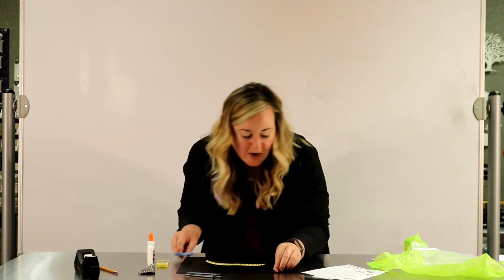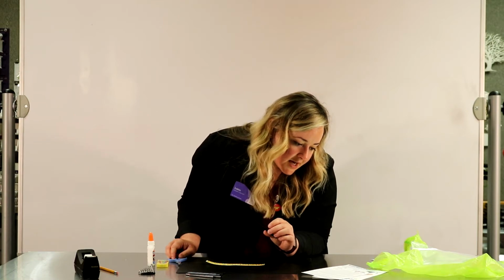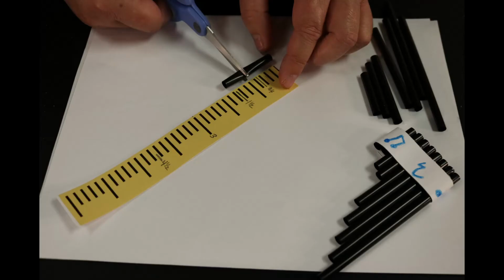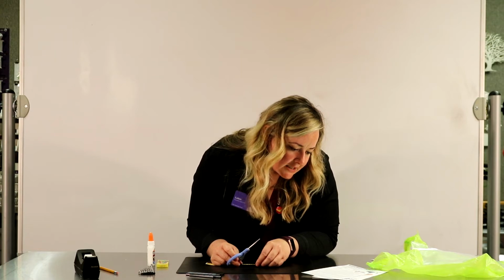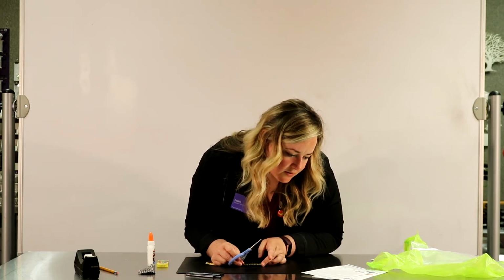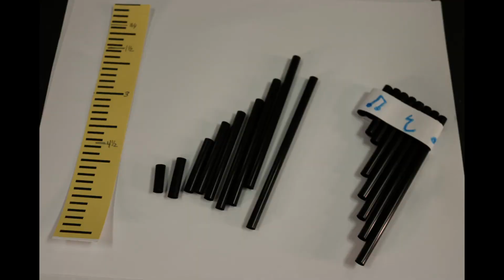Okay, our straw pieces are getting smaller. Then we're going to cut a 1 inch. So go ahead and do that. And we're getting really close to the end. We're going to cut 3/4 inches off. So go ahead and make that tiny little one at the end.